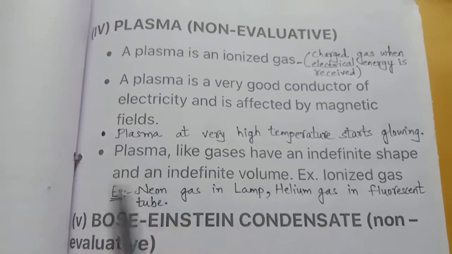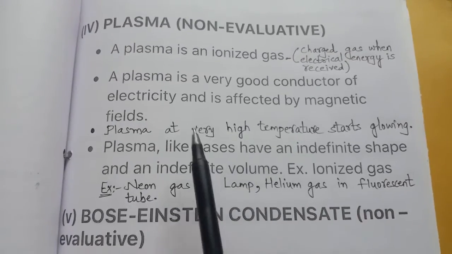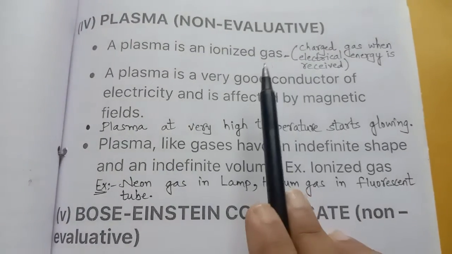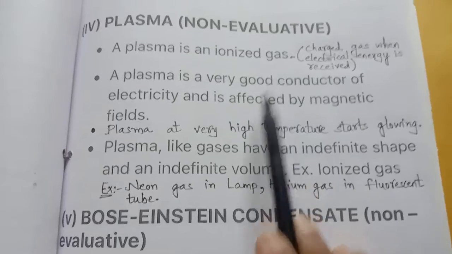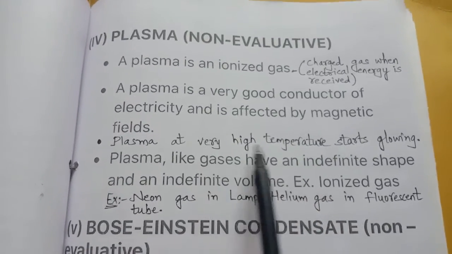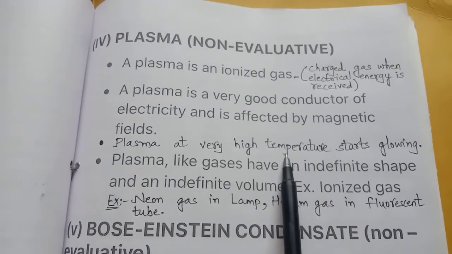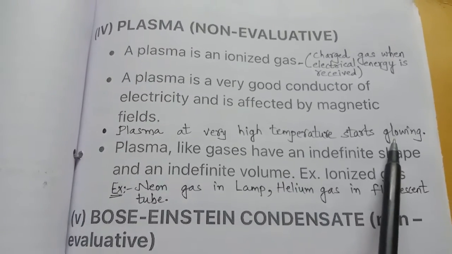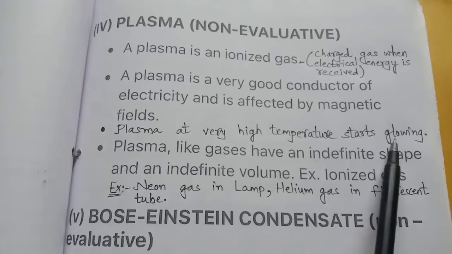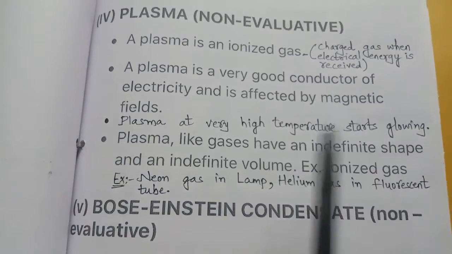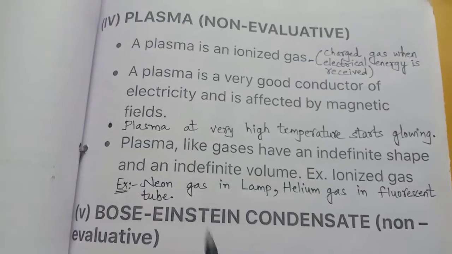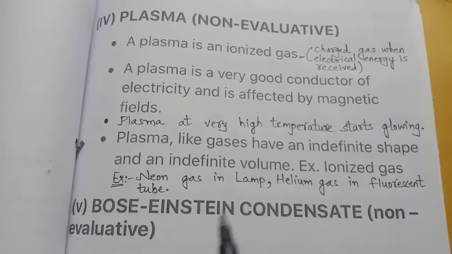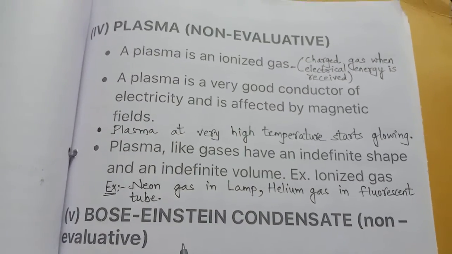So when this gas is in the ionized form and at very high temperature, plasma starts glowing. Glowing means it starts shining in different colors as per the material of the gas which is used. If neon gas is used, it will shine yellowish in color.